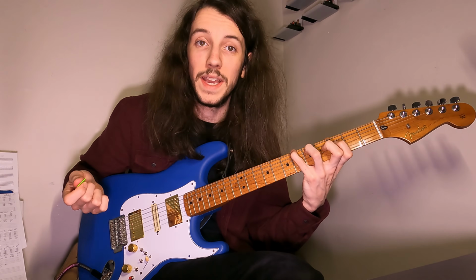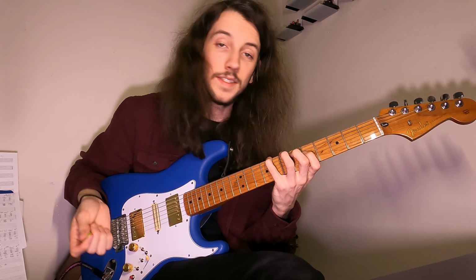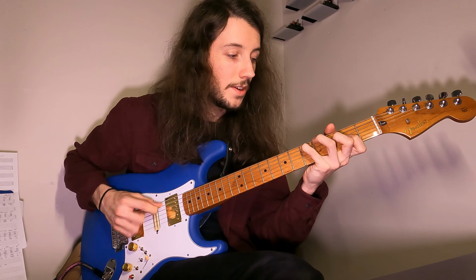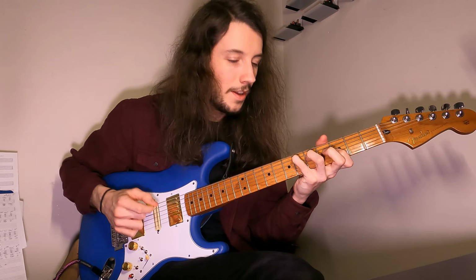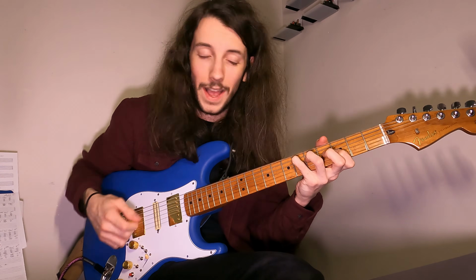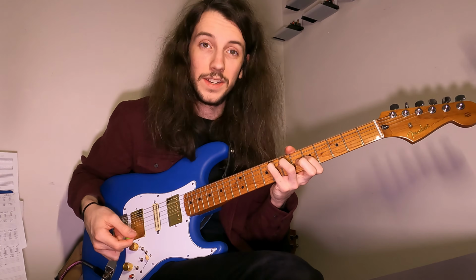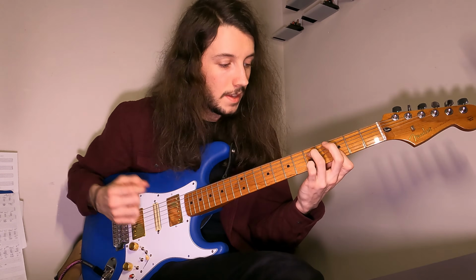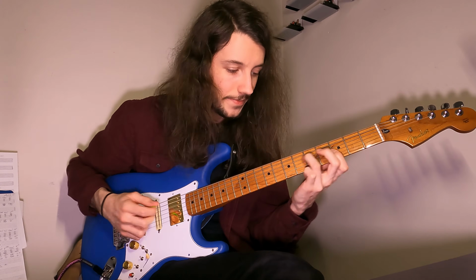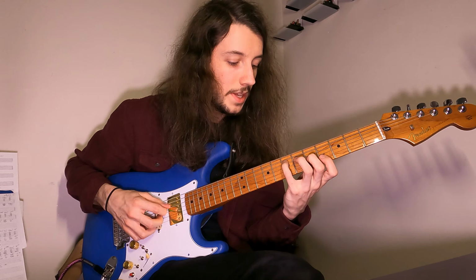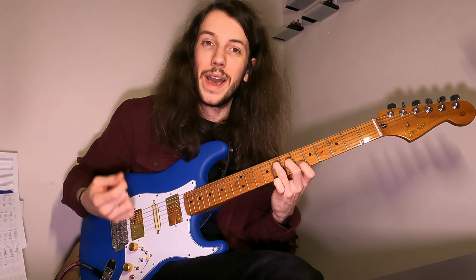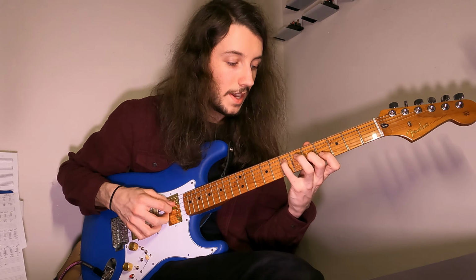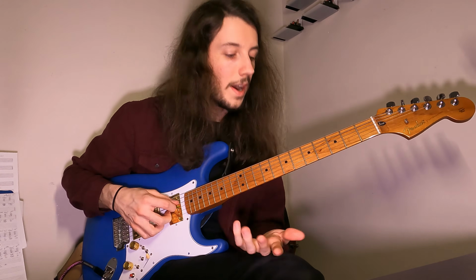So I would have 1 major as B flat. C is going to be minor. That's my 2 minor. D is going to be minor. That's my 3 minor. 4 major in this case is E flat. 5 major is F. 6 minor is G minor. We get A diminished as my 7 diminished. Then I come back to 1 major, and then obviously I could go back down if I want to.